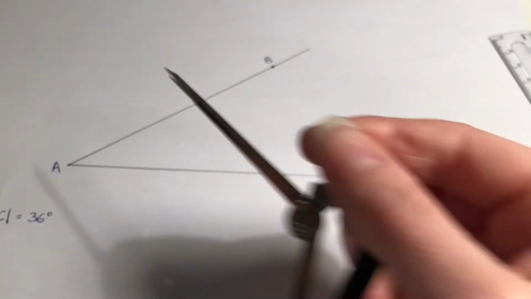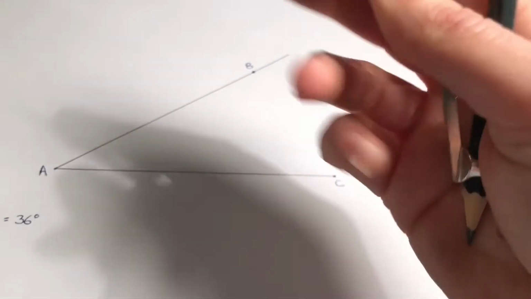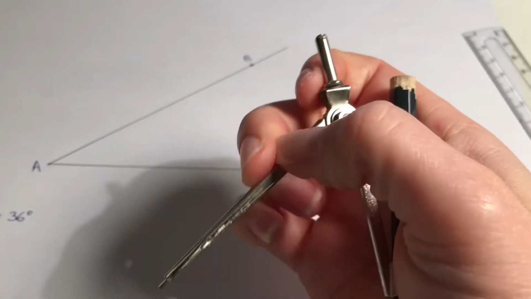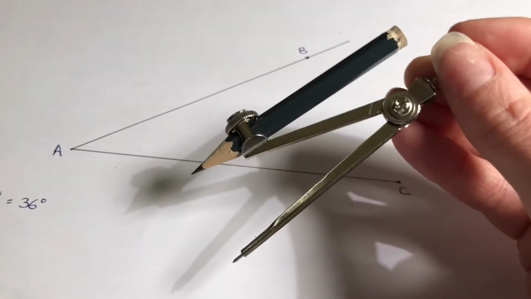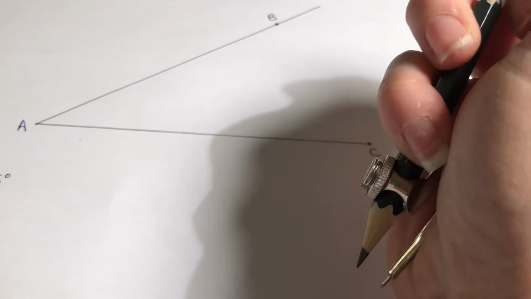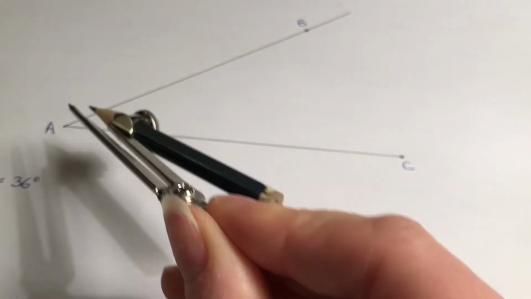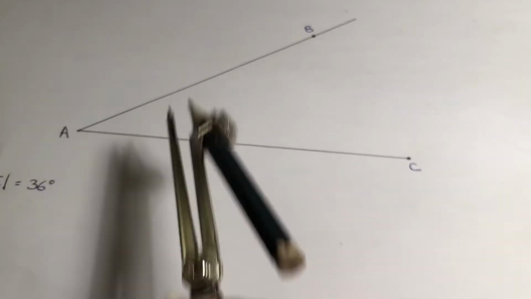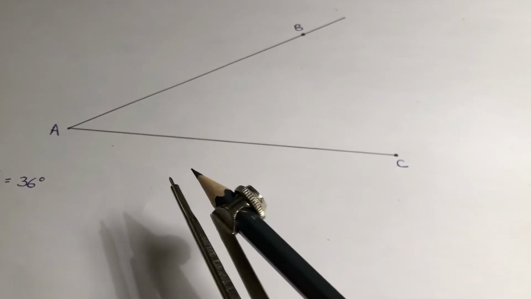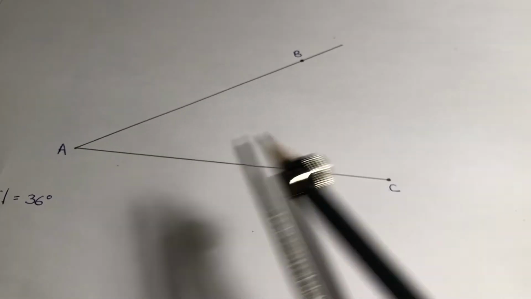It's at the 2 arms. It's too wide, and it's hard to be accurate when it's too wide. And if we don't have it open wide enough, so we have it very, very small like this, then the arcs that we create are going to be so close to the vertex that we're not going to have much space for our workings, and it's going to make life difficult for us. So we want somewhere in the middle.